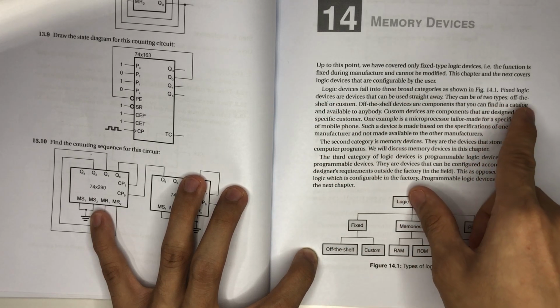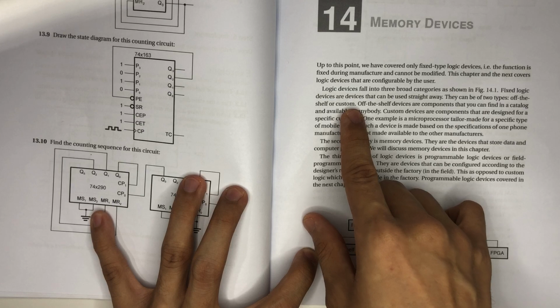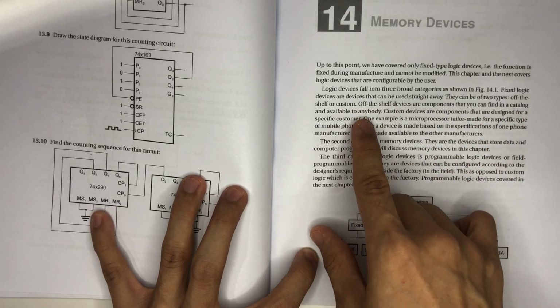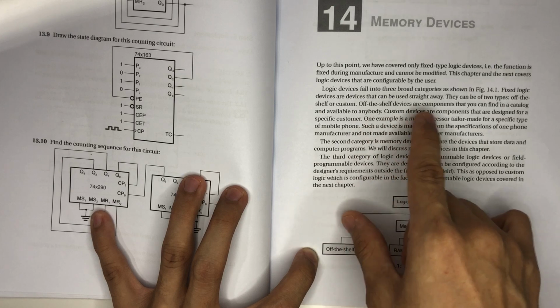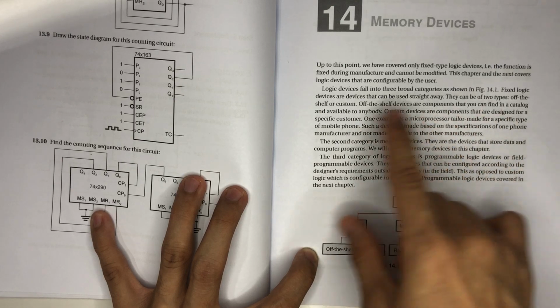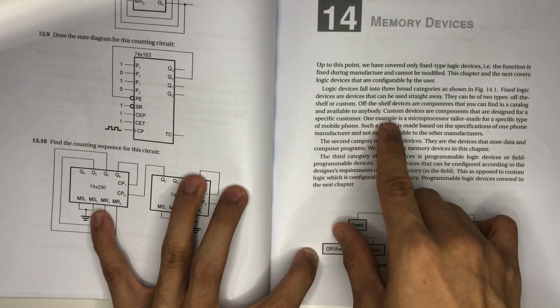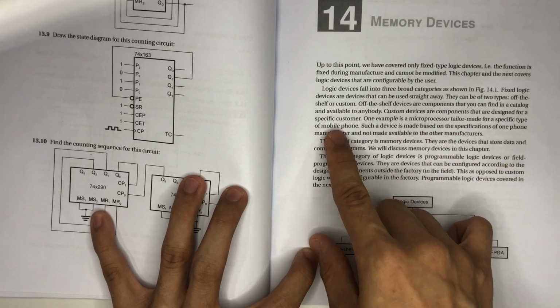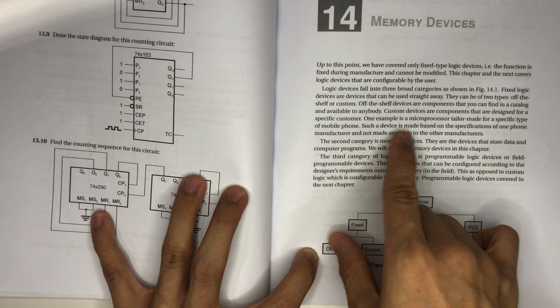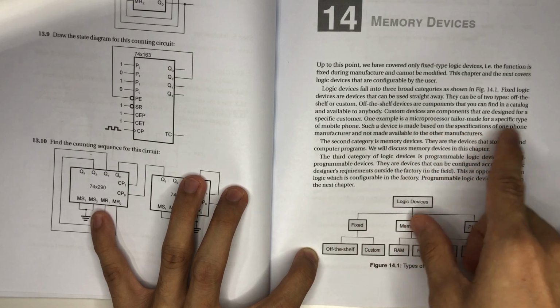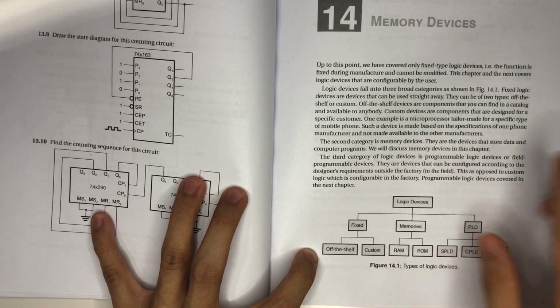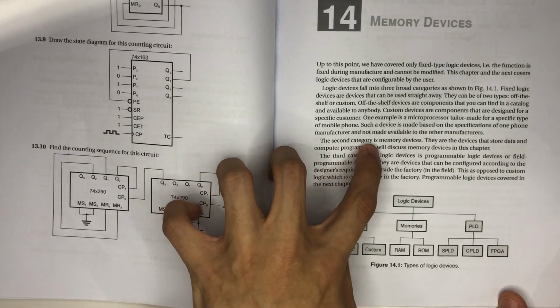They can be of two types, off the shelf or custom. Off the shelf devices are components that you can find in a catalog and are available to anybody. Custom devices are components designed for a specific customer. One example is a microprocessor tailor-made for a specific type of mobile phone. Such a device is based on the specification of one phone manufacturer and not made available to other manufacturers. The second category is memory device.